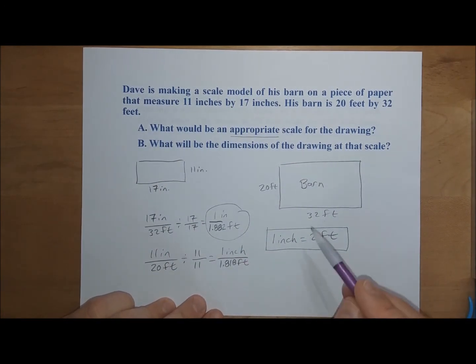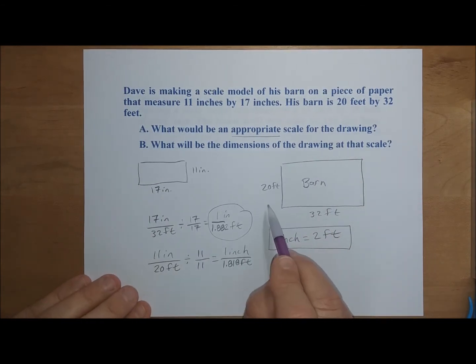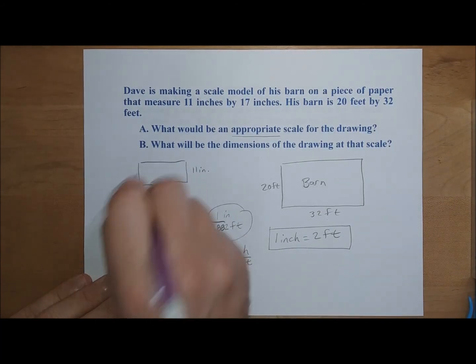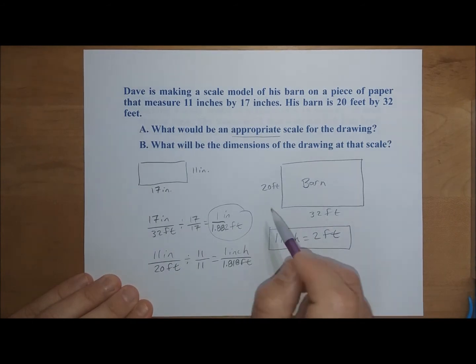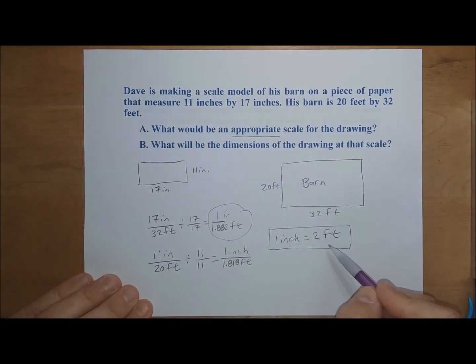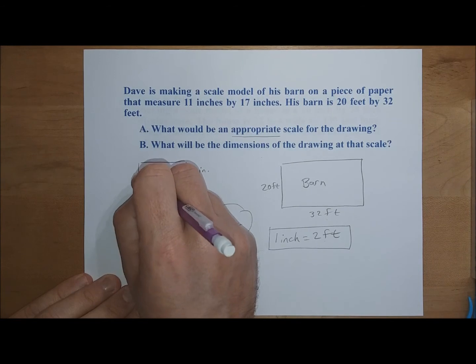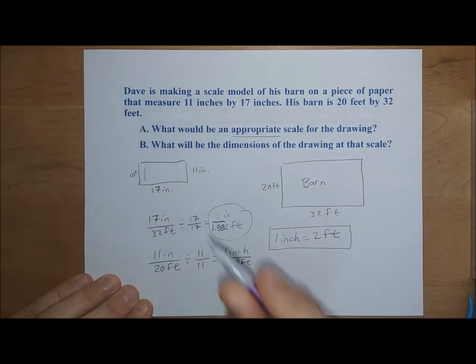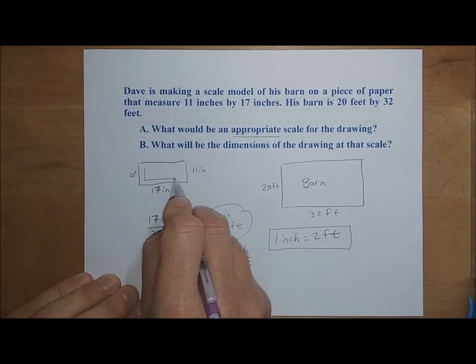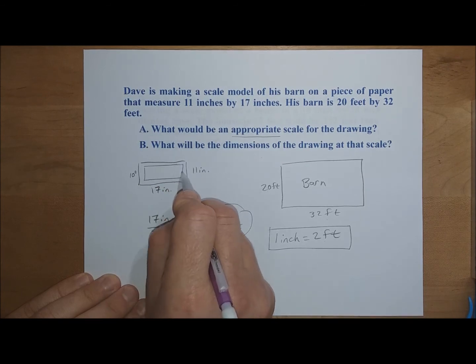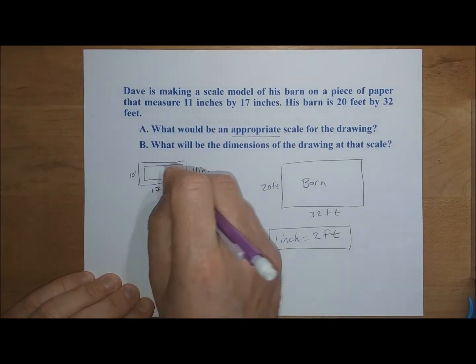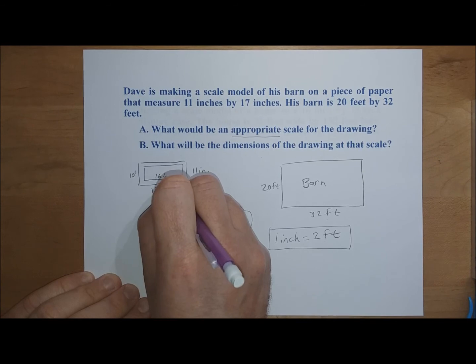Okay, if 1 inch equals 2 feet, I'm going to divide 20 feet by 2 to get 10 inches. 20 feet divided by 2 feet leaves me with 10 inches. And then what's this dimension going to be? 32 divided by 2 is going to give me 16 inches.